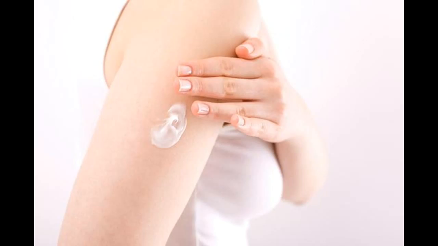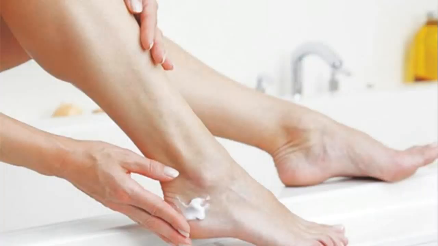Oral or injected drugs that control inflammation. For more severe cases, your doctor may prescribe oral corticosteroids such as prednisone, or an injected corticosteroid. These drugs are effective but can't be used long-term because of potential serious side effects. Continue moisturizing and using other self-care remedies to prevent a flare-up after you stop taking the corticosteroids.